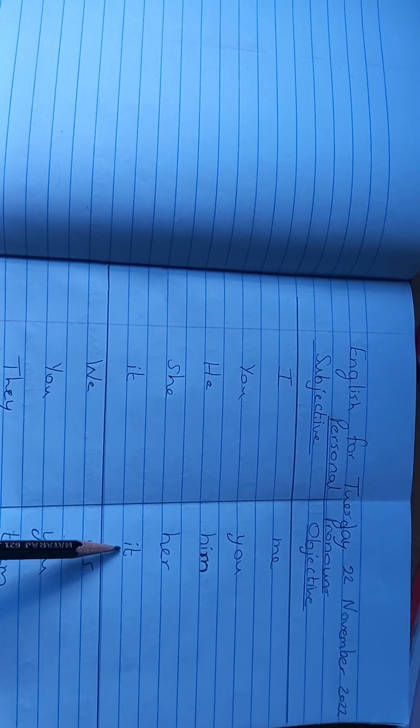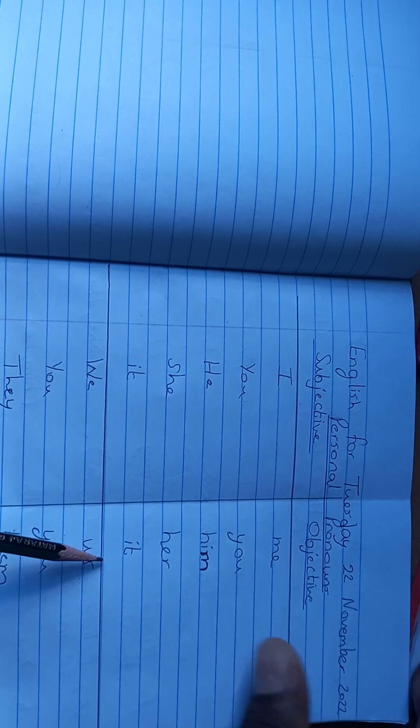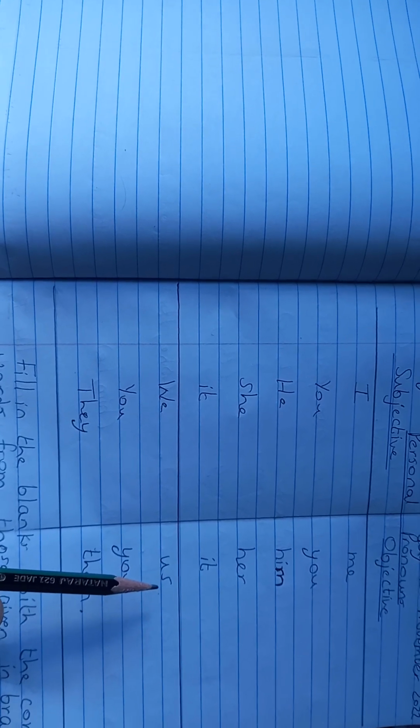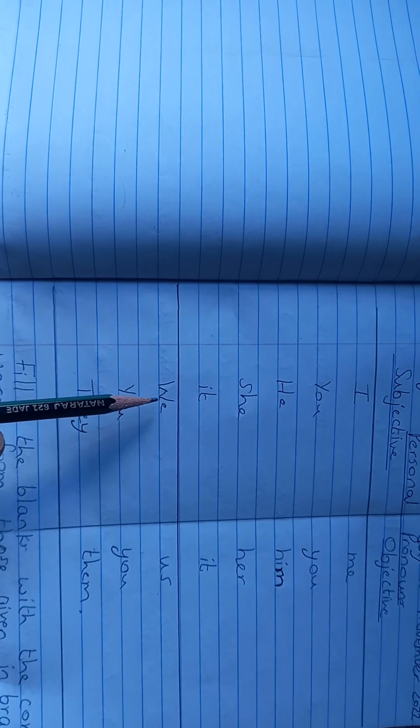It remains it. I repeat, it remains it. We have we. We is us as an objective personal pronoun. The subjective one is we and the objective one is us. You remains you. They is a subjective and the objective here is them. They become them. Now let's learn when to use the subjective form and the objective form.